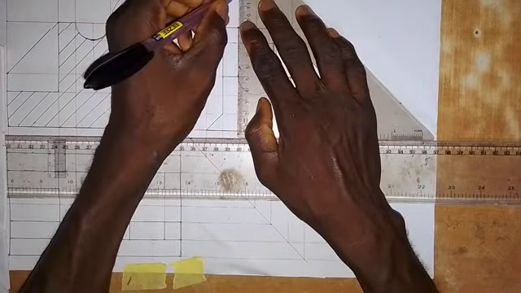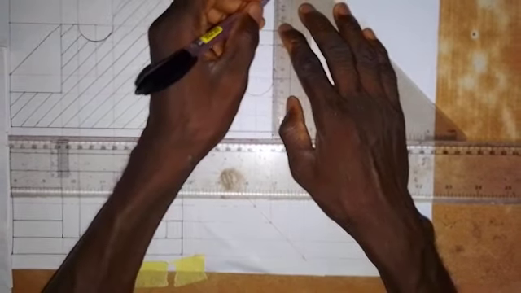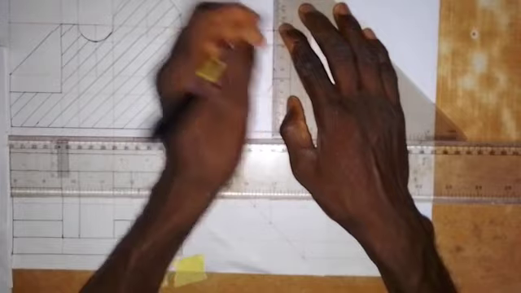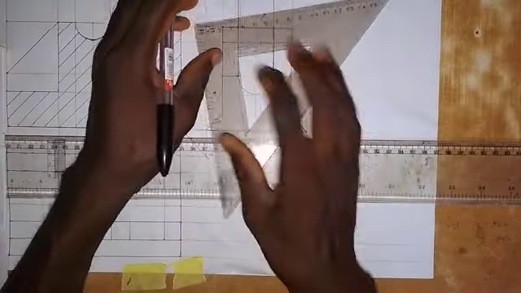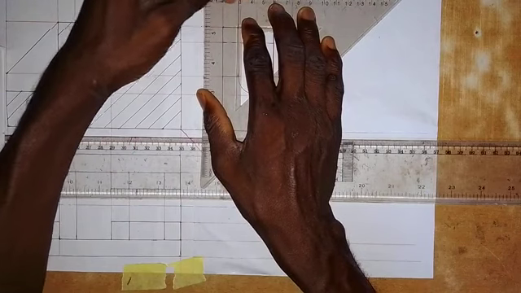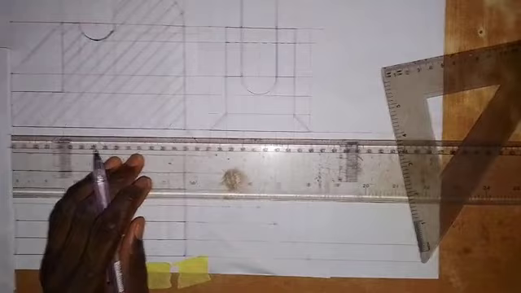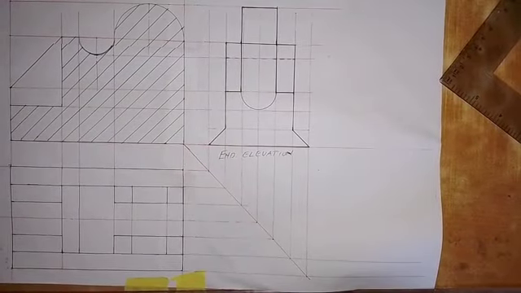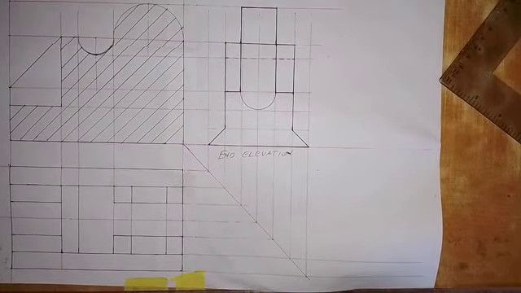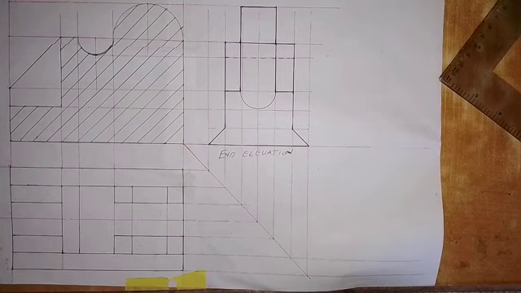We just draw it like this, and also we draw it like this. They have the same dimension. Then we also make this line a thick line like this. Alright, so this is how the end elevation will look, as simple as I've done it here. All you need to do is to practice. When you practice, you become a master at it. Thank you, and God bless you.